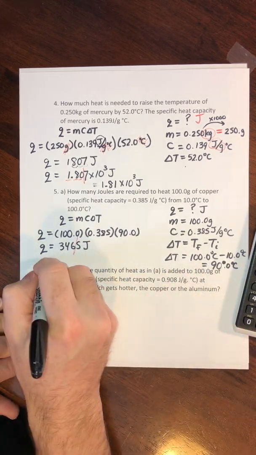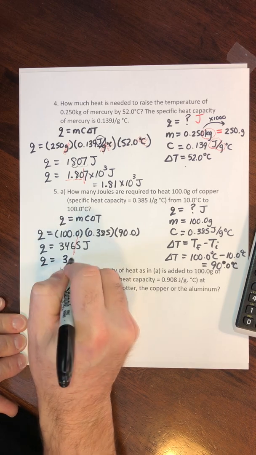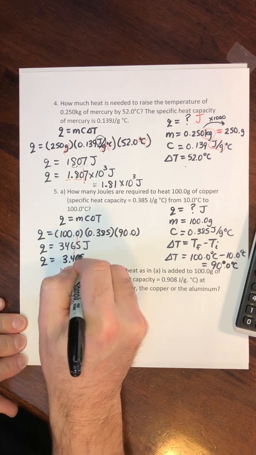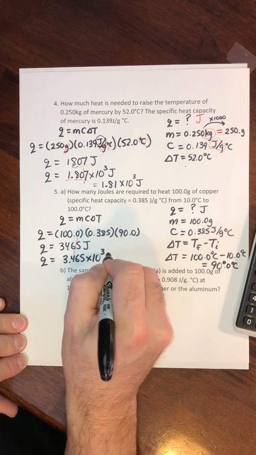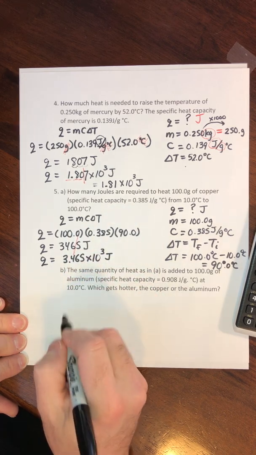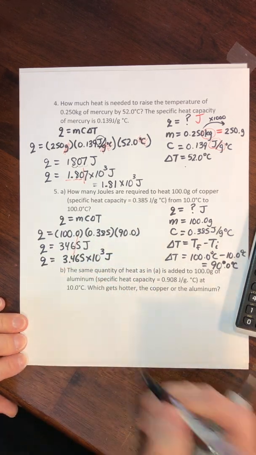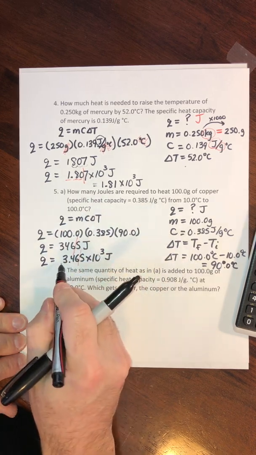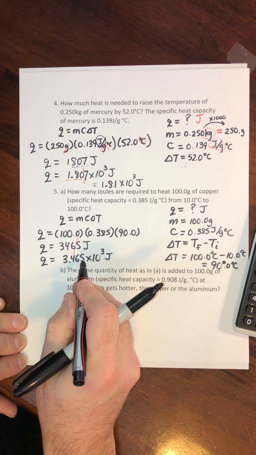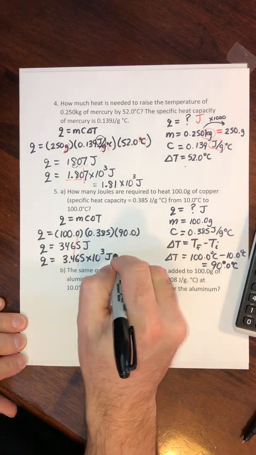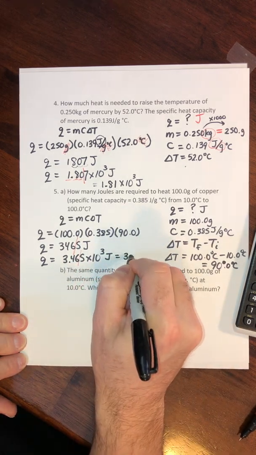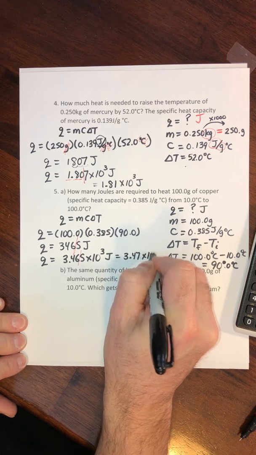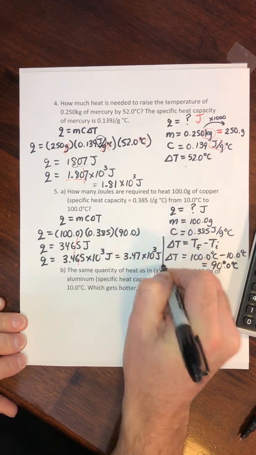So I'd have to put it in scientific notation. 3.465 times 10 to the 3 joules. Right, you move your decimal place 3 times. And you want 3 sig figs. So the 3, the 4, the 6, get rid of the 5. So it rounds up. That'll give me 3.47 times 10 to the 3 joules as an answer.